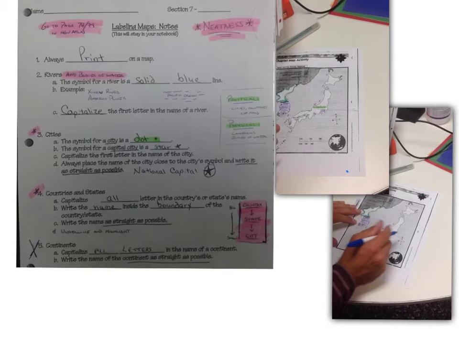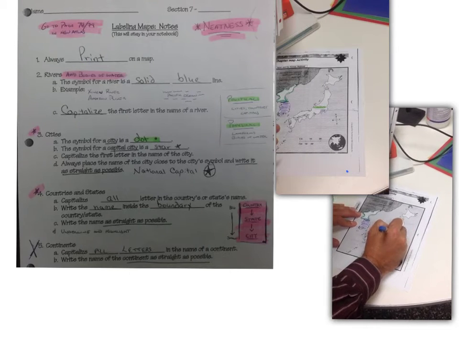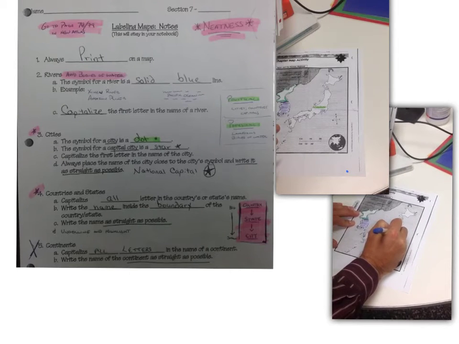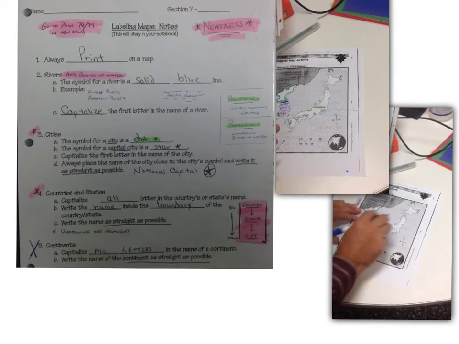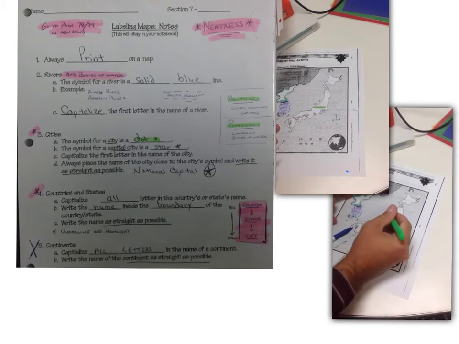For countries and states, rule number 4, we need to use a couple other rules. We will capitalize all the letters in a country's name or a state's name. For the map we're working on with Japan and the Koreas, notice how I capitalize all the letters in Japan, I keep the name inside the boundary, I write it as straight as possible, and I underline and highlight the name as well.